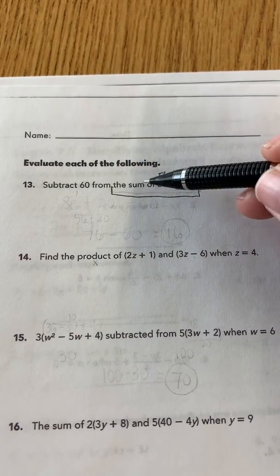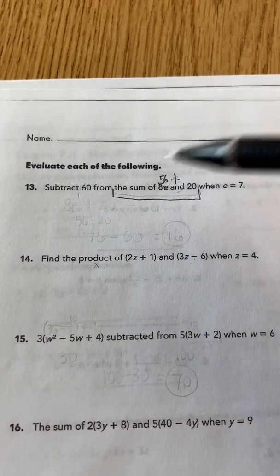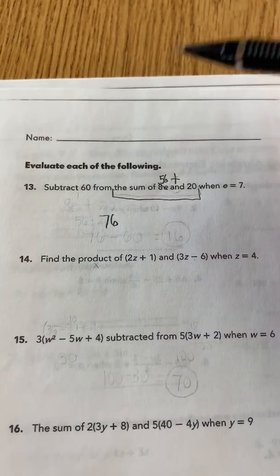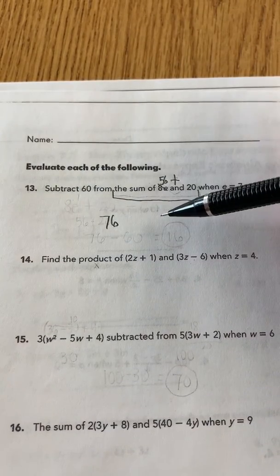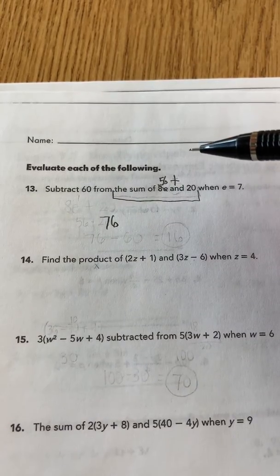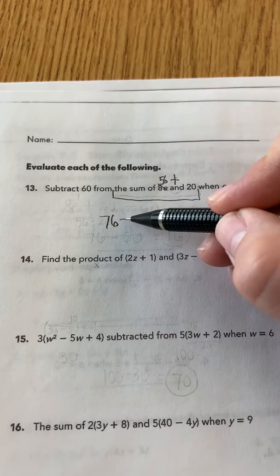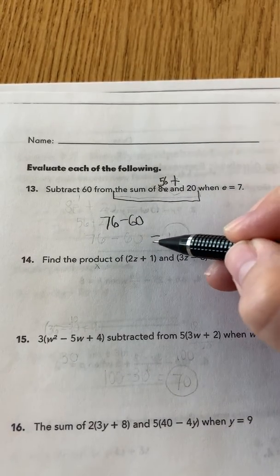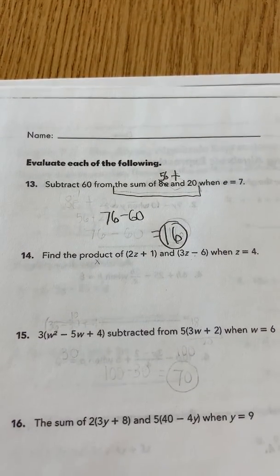56 and 20. We got to add them. 56 plus 20 is 76. So this simplifies to 76. Now the directions say subtract 60 from 76. Be careful with the wording there because you're going to start with a 76 and then you're going to subtract 60 from that. And 76 minus 60 is 16. So that simplifies to 16.